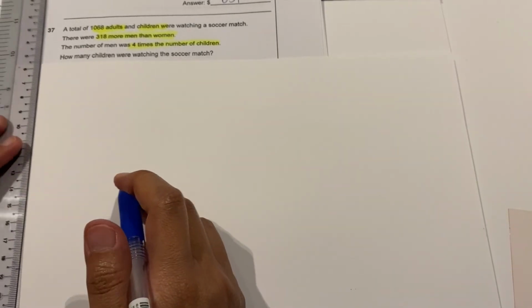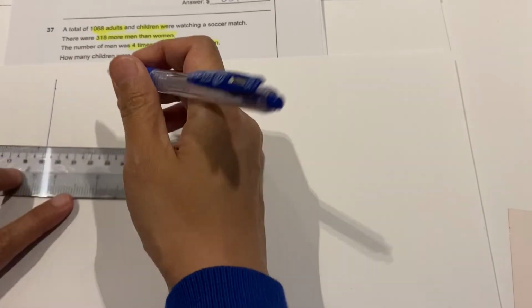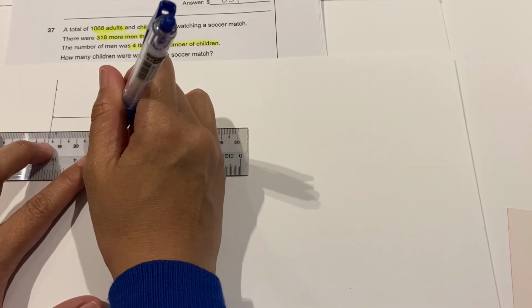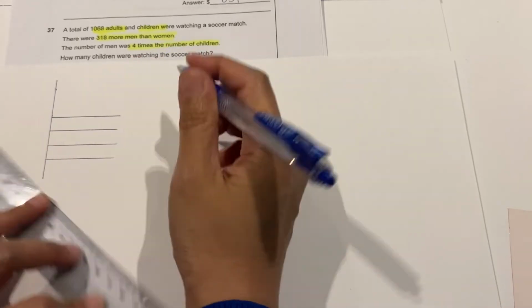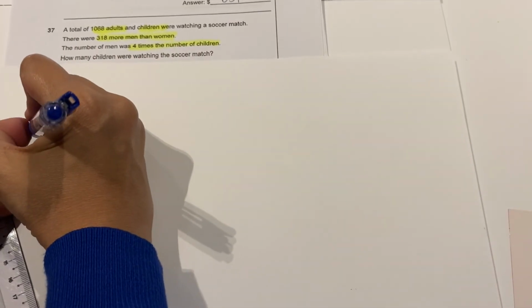Alright, question 37. A total of 1,068 adults and children were watching a soccer match. There were 318 more men than women. Alright, so I'll draw in. Okay, so here will be men and women. So here will be men and women.